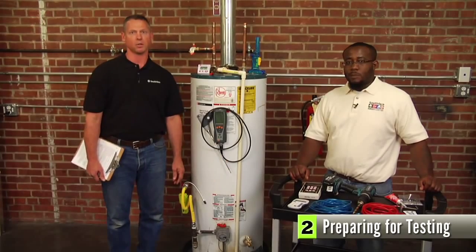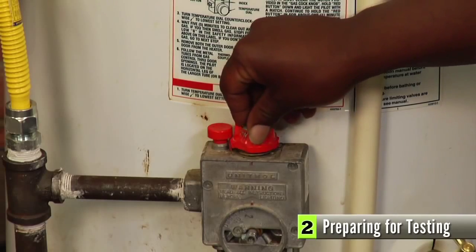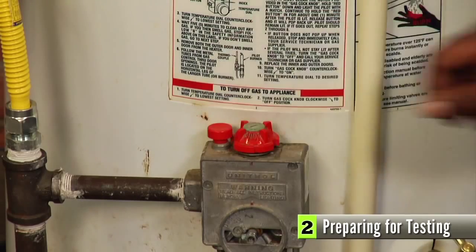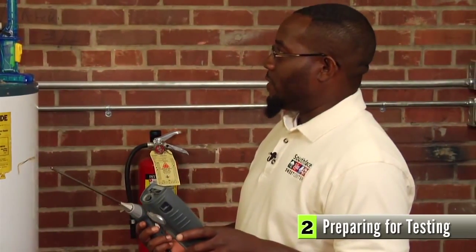Next, we're going to set all of the combustion appliances to their pilot setting. Benson, will you switch that to pilot? Great, thanks. Next, record the ambient carbon monoxide level of the living space and the CAS. What's the carbon monoxide level in here? Our ambient carbon monoxide level is 0.